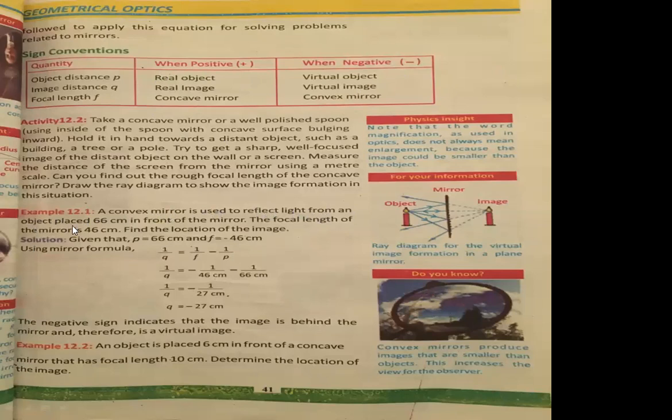As we discussed in this example using this formula, a convex mirror is used to reflect light from an object placed 66 centimeters in front of the mirror. Object placed means P is given to me, which is 66 centimeters. The focal length of the mirror is also given, 46 centimeters. Focal length will be taken as negative because the mirror is convex. Remember, focal length is always taken negative whenever a convex mirror is used.